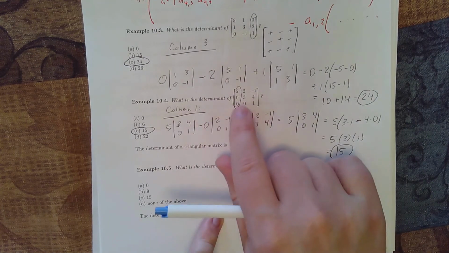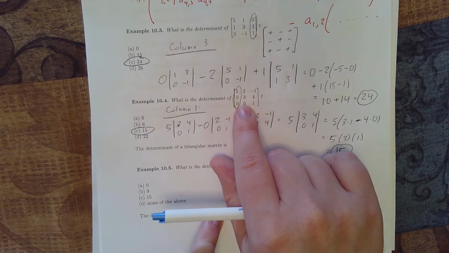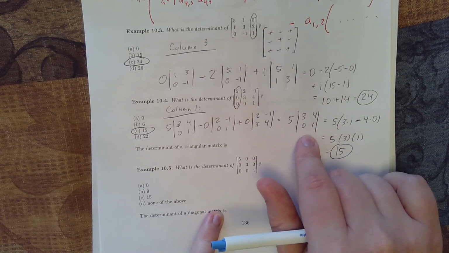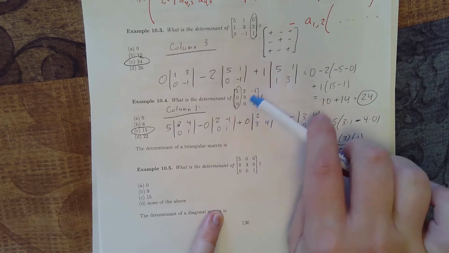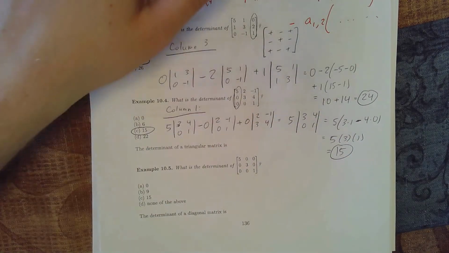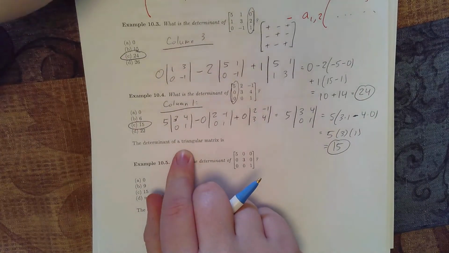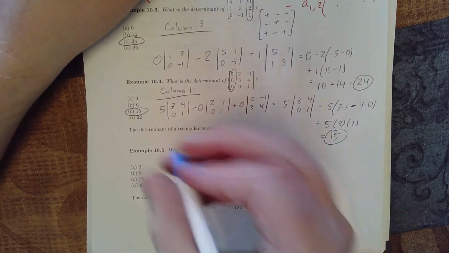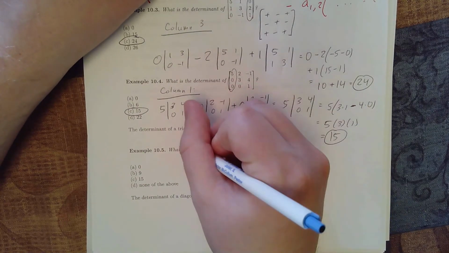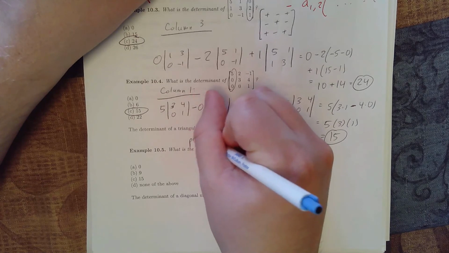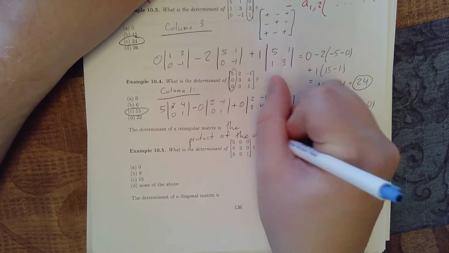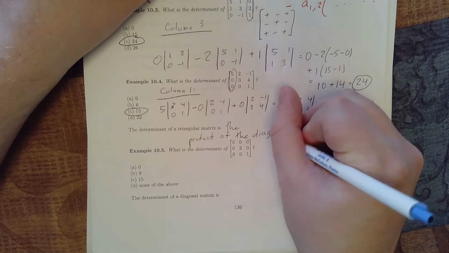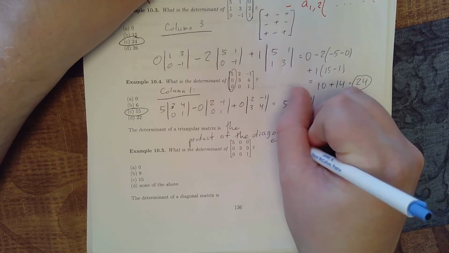But notice that because of all these zeros, it didn't really matter what we chose for these. And because we had another 0 below the diagonal, when we got to this determinant, the thing that wasn't along this diagonal zeroed out and got canceled out. So something we could notice here is that the determinant of a triangular matrix is the product of the diagonal entries.